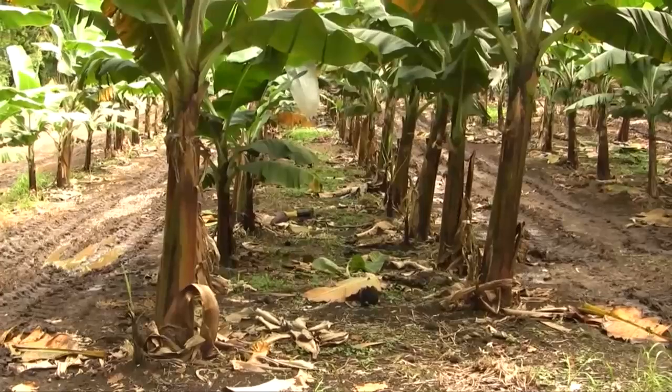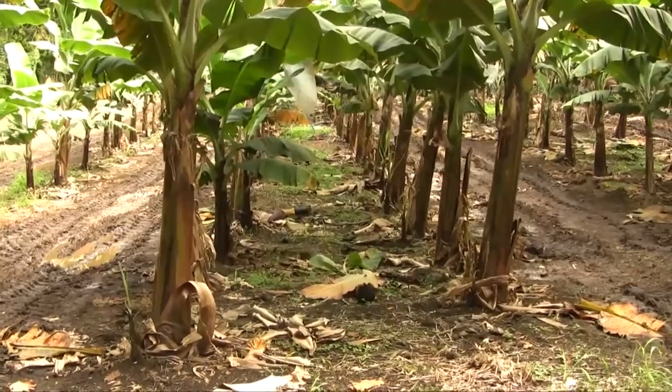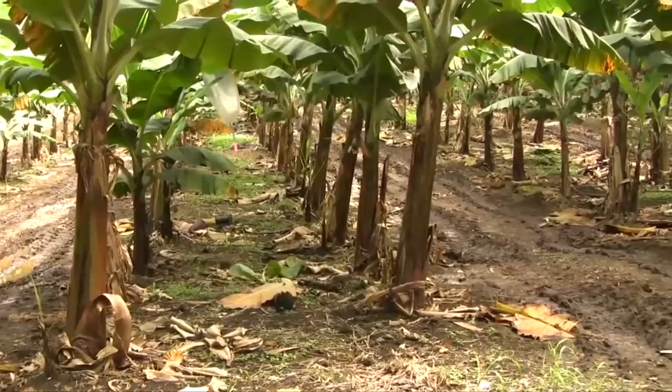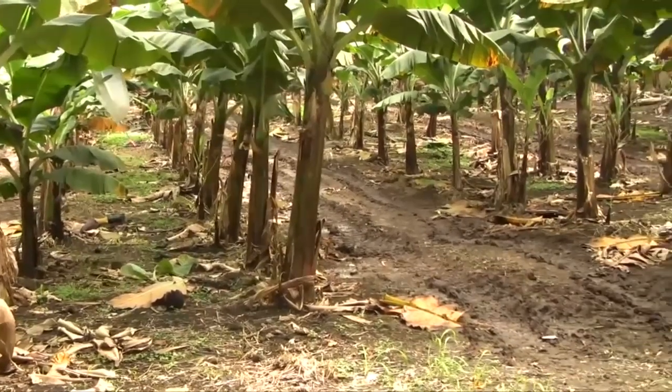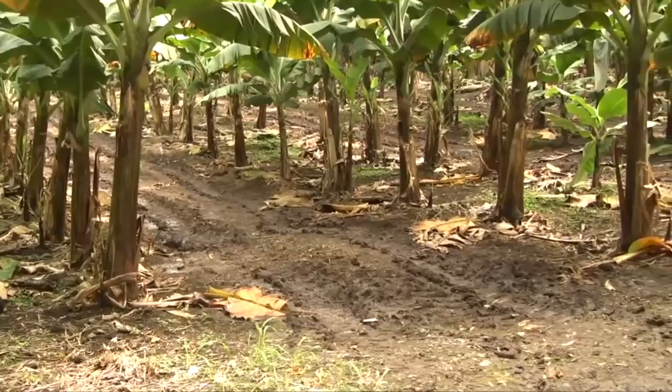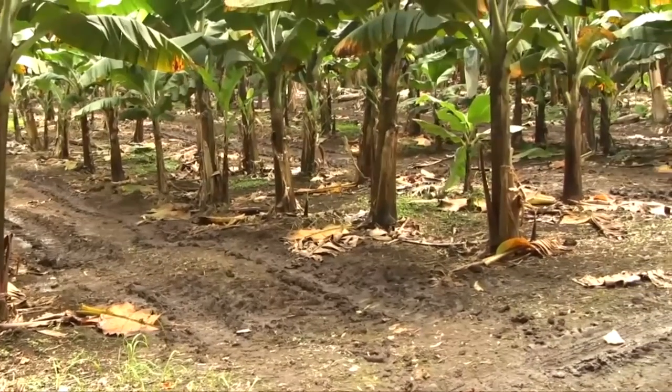In this example, we are looking at a 2-line system on a 20-foot center. The lines are 7 feet apart with a 13-foot tractor road. Williams banana plants are spaced 6 feet in line. The result is 725 plants or production units per acre.